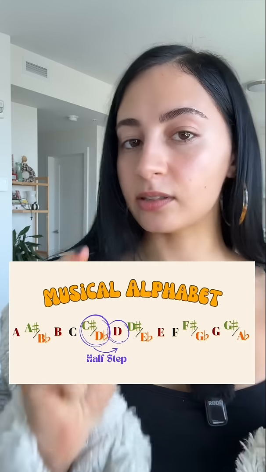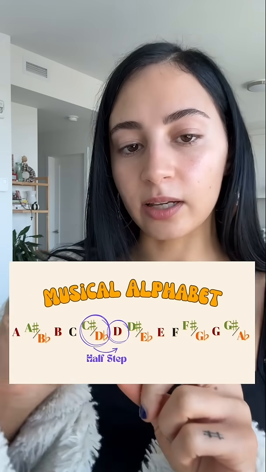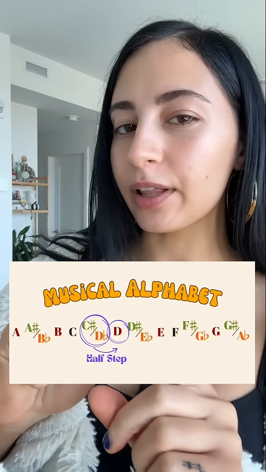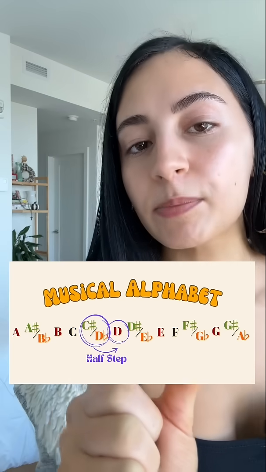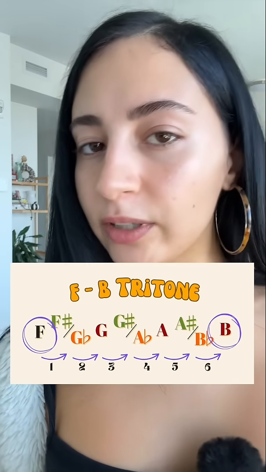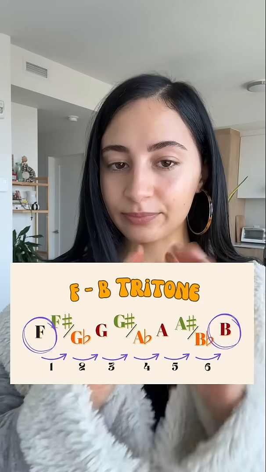So a tritone is two notes that are 6 half steps apart, or 3 whole steps. And a half step is the distance from one note to the next note that is immediately next to it in the musical alphabet. So we need 6 of those half steps to make a tritone. An example of a tritone interval is from the note F to B.